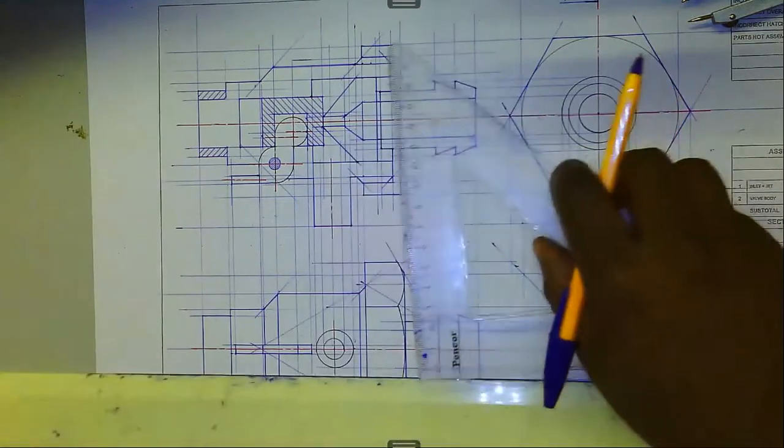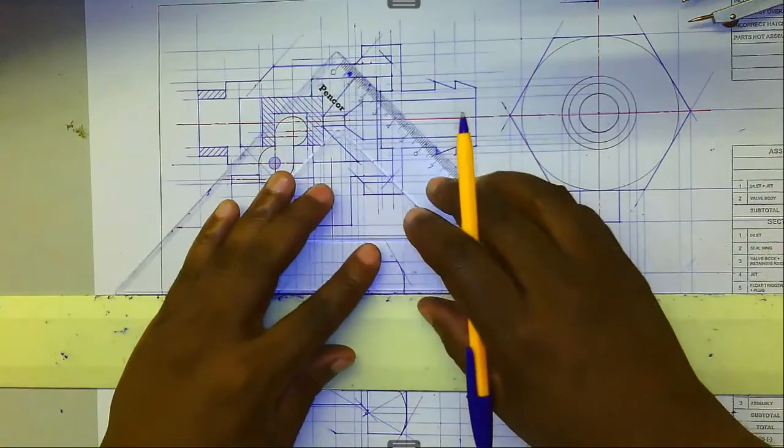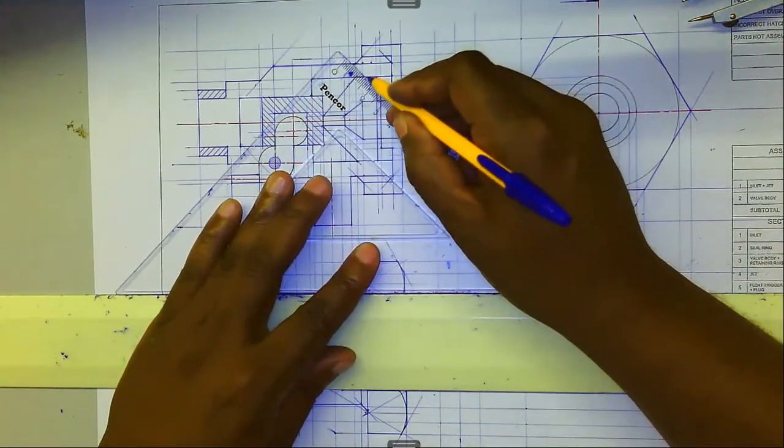We also look at this. Let me hatch it like this, closing the lines.